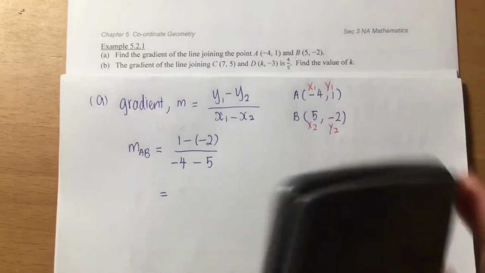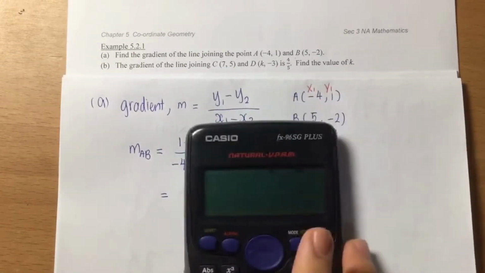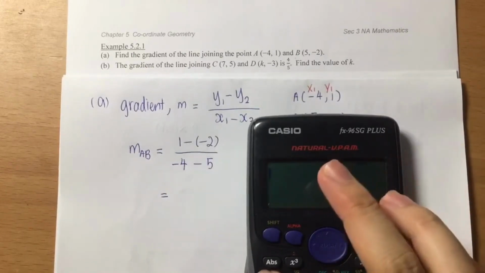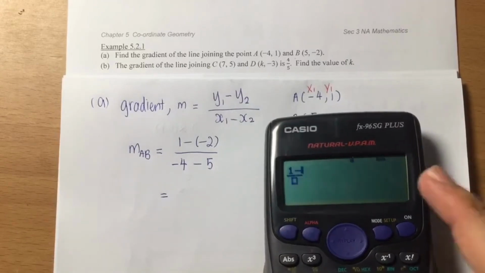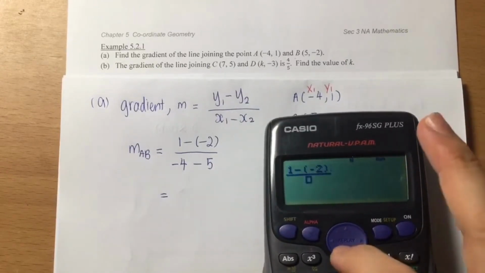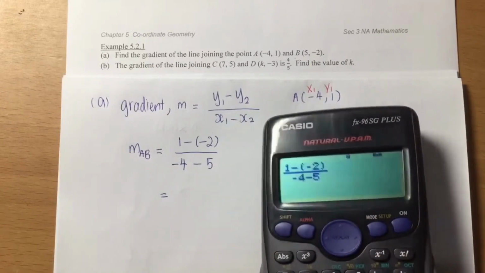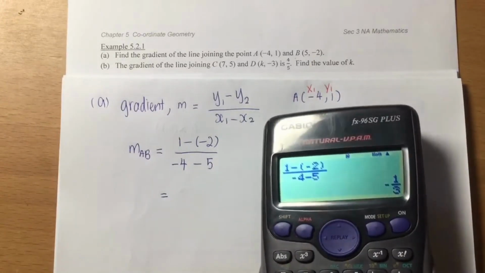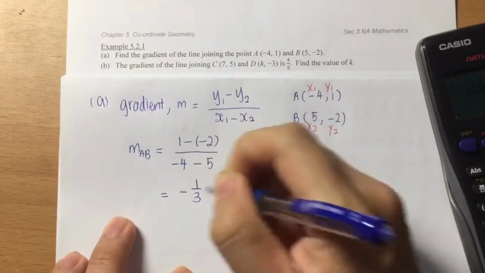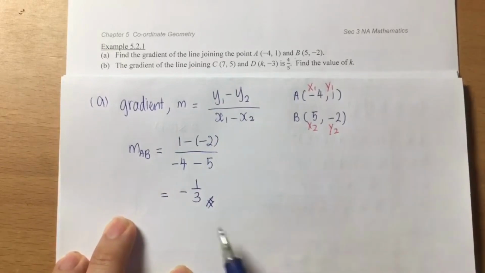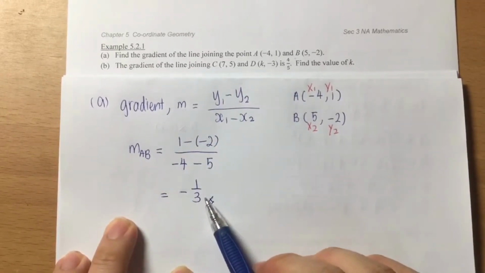So if I use my calculator nicely, 1 minus negative 2, negative 4 minus 5, this will give me a value of negative 1/3. And leave the answer in exact value, and fraction is the best answer.